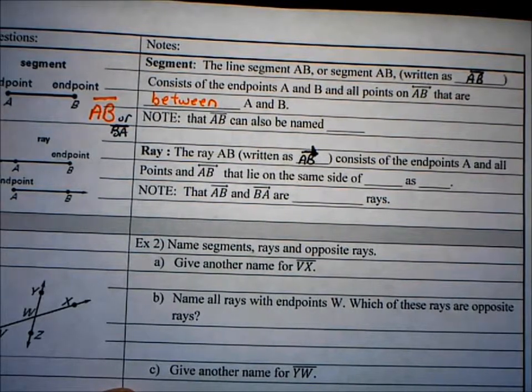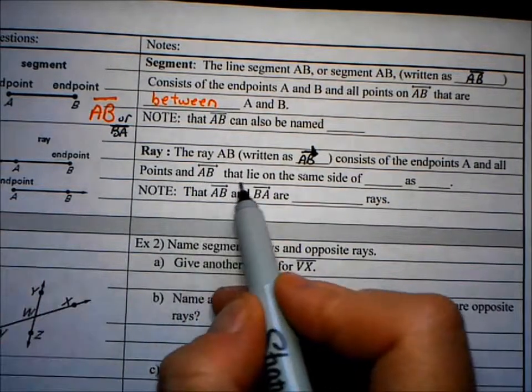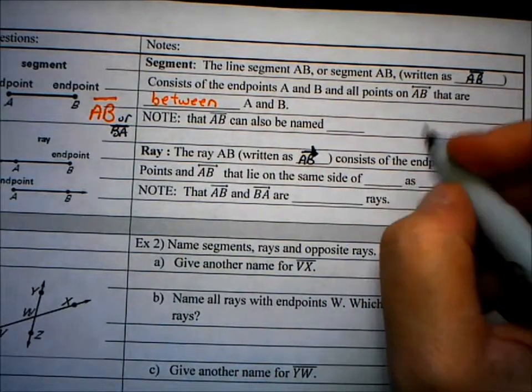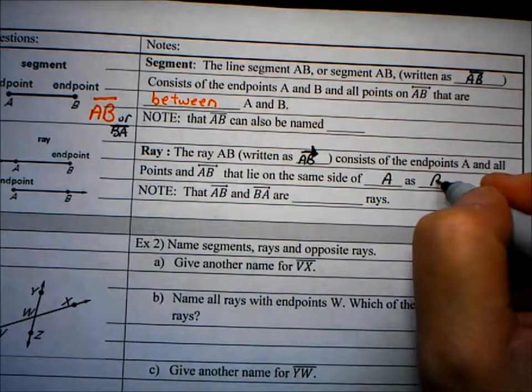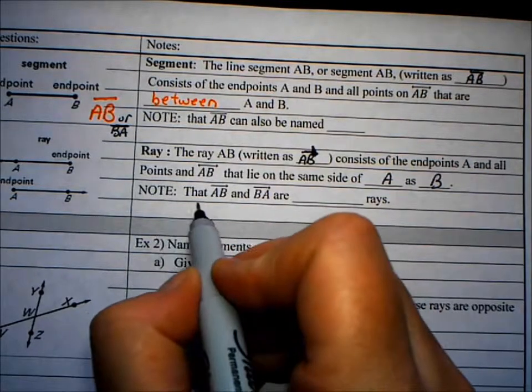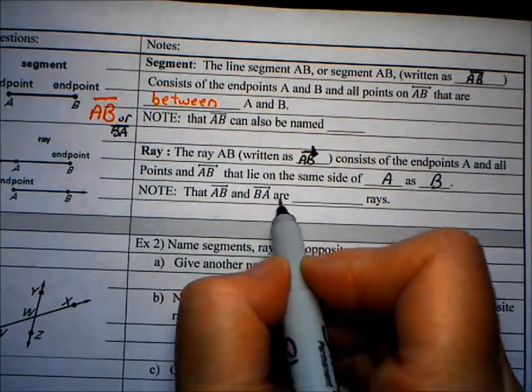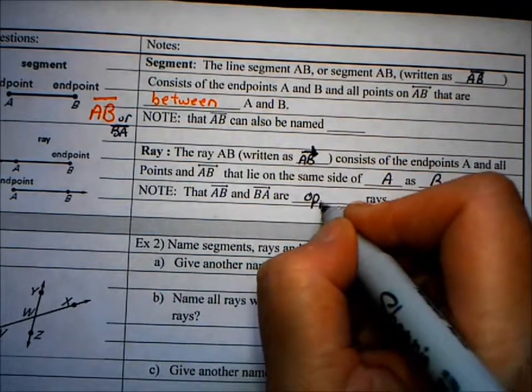Okay? It consists of the endpoint A and all the points on that segment that lie on the same side of A as the letter B. Okay? Note, it says that the ray AB and the ray BA are called opposite rays.